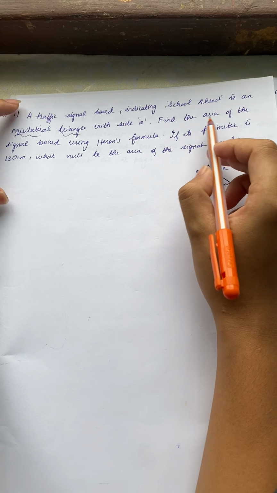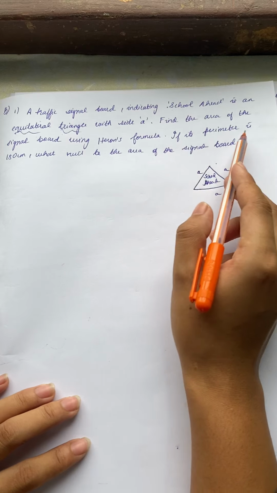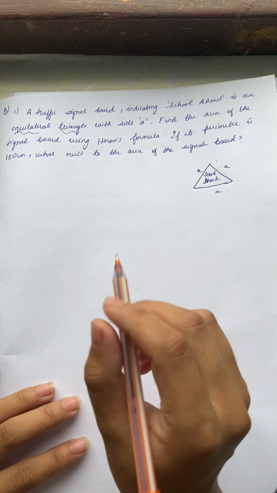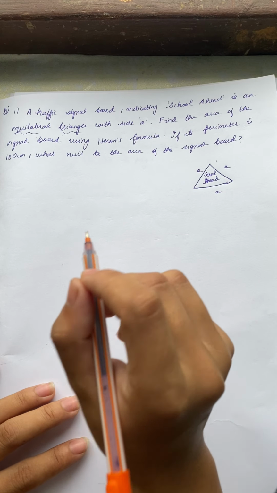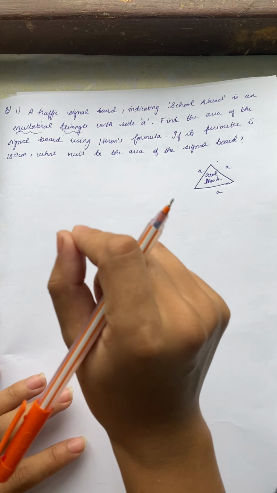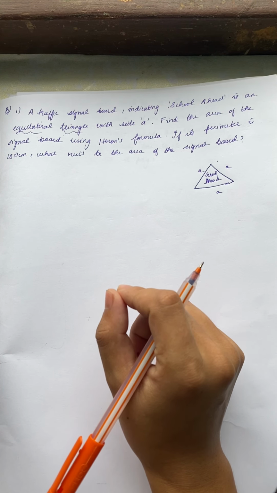Now we have to find the area of the signal board using Heron's formula, if its perimeter is 180 centimeter. When you read the question, the first thing you must understand is that the traffic signal board is an equilateral triangle. And what is an equilateral triangle? All the sides of the triangle are equal.